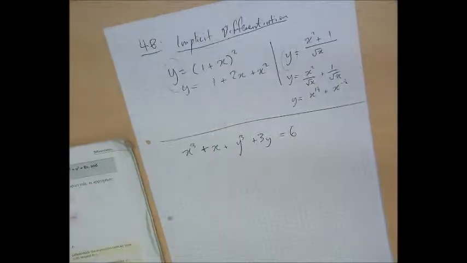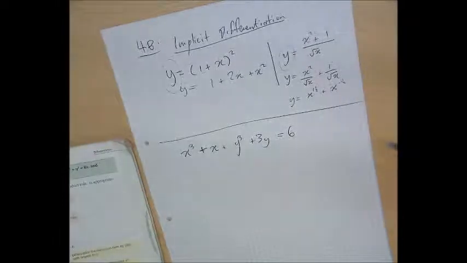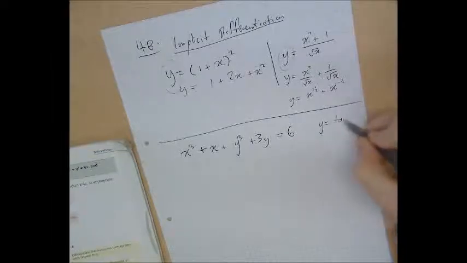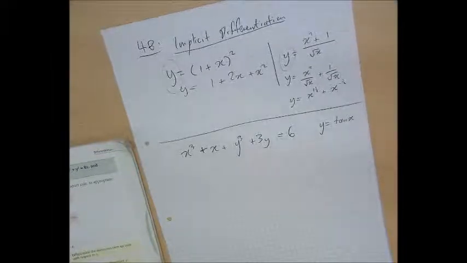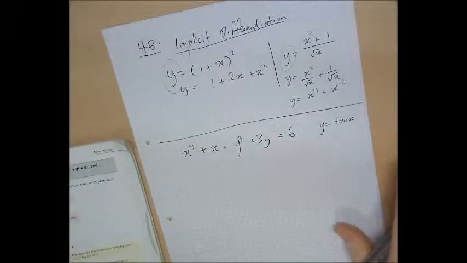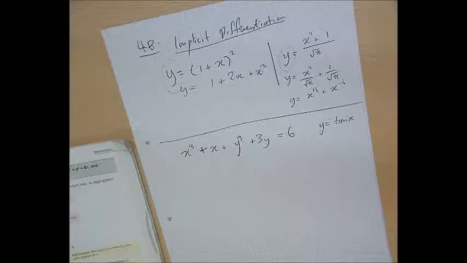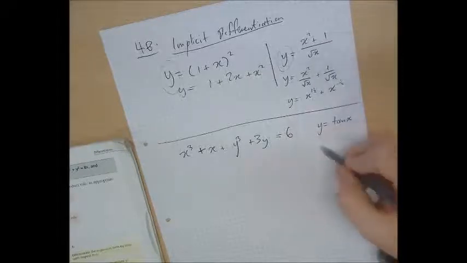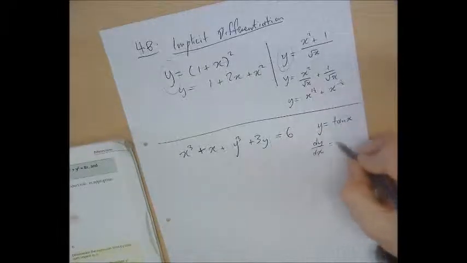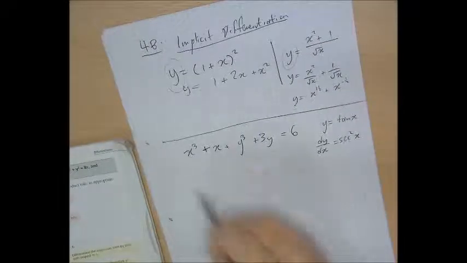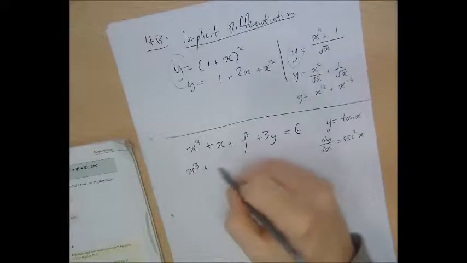What you do is, in the privacy of your own working, you pretend that y was equal to tan x. Okay, I'll explain why that's clever in a second. So this is complete pretense, right? Of course y isn't equal to tan x, or at least there's no reason to think that it is. And then what you do is, you go dy/dx equals sec squared x. And now you rewrite the question in terms of this substitution that you've just made.